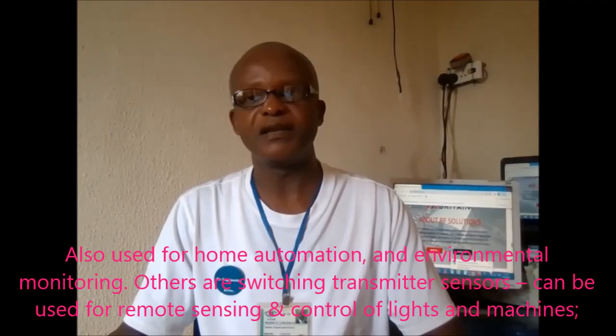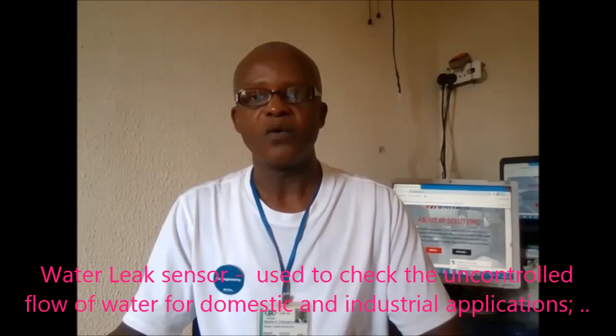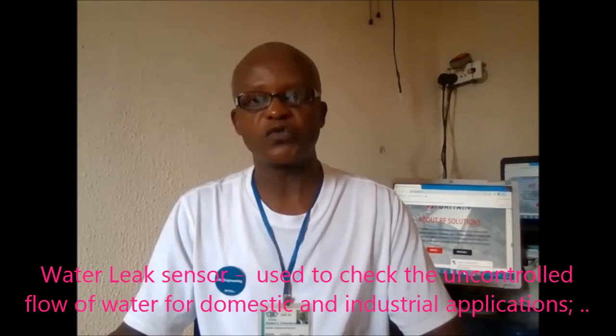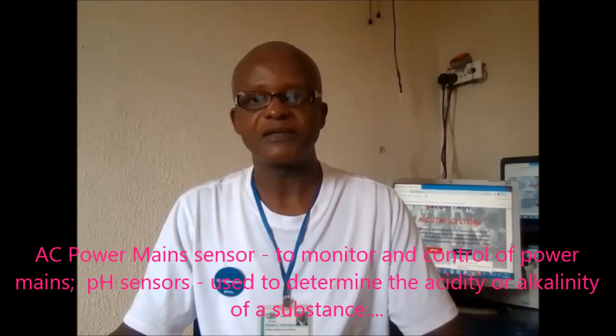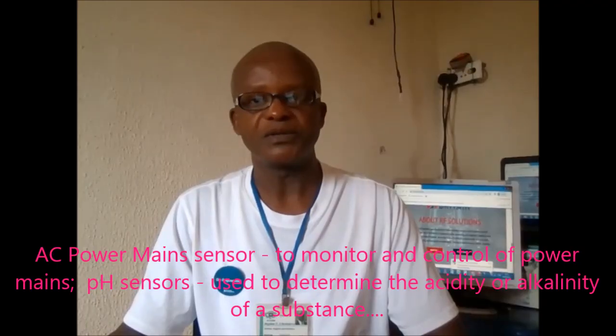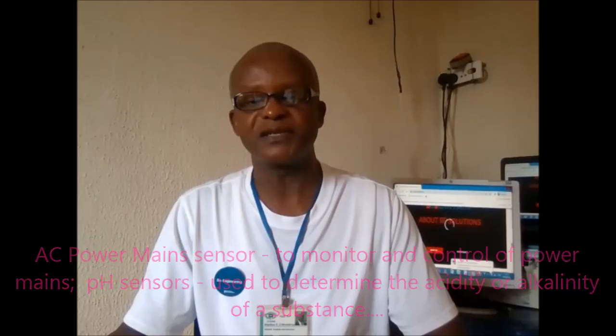Others are switching transmitter sensors. They can be used for remote sensing and control of lights and machines. Water leak sensor. These are used to check the uncontrolled flow of water for domestic and industrial applications. AC power mains sensors. These are to monitor and control power mains. pH sensor, used to determine the acidity or alkalinity of a substance.